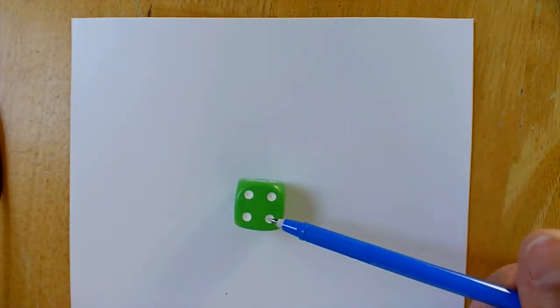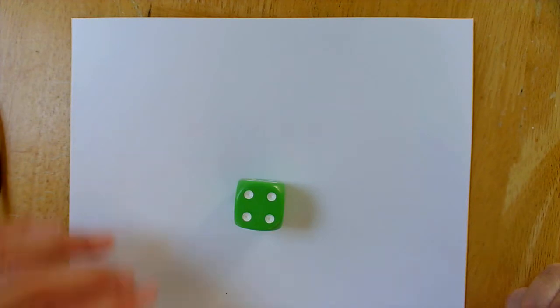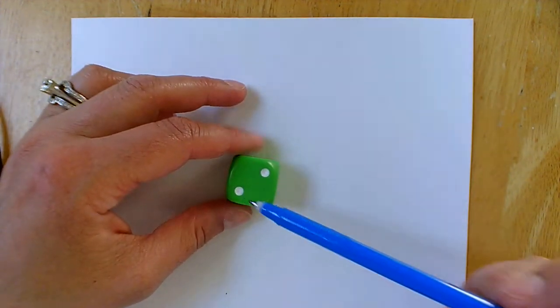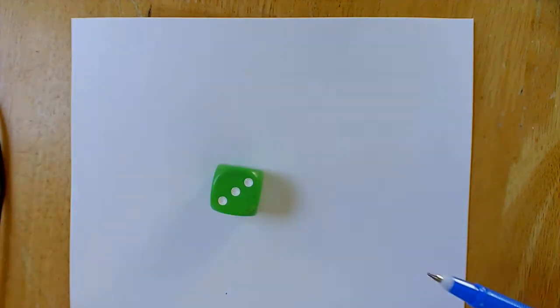Dr. Mears. Today we are going to be finding probabilities by rolling a die. Does anybody know what these little dots are called? These are called pips. So here there's 4 pips, there's 2 pips, there's 6 pips, there's 3 pips.